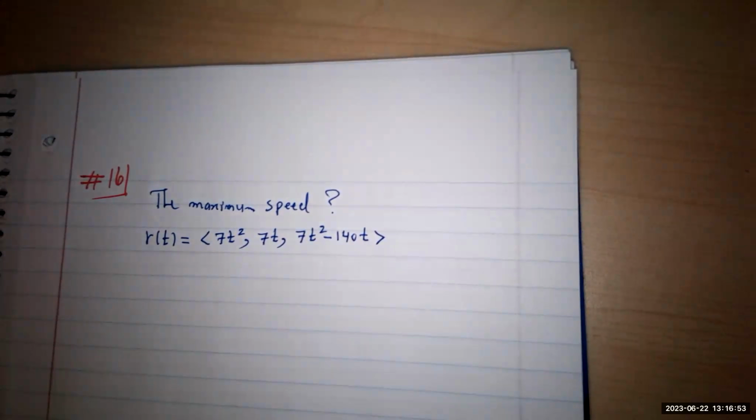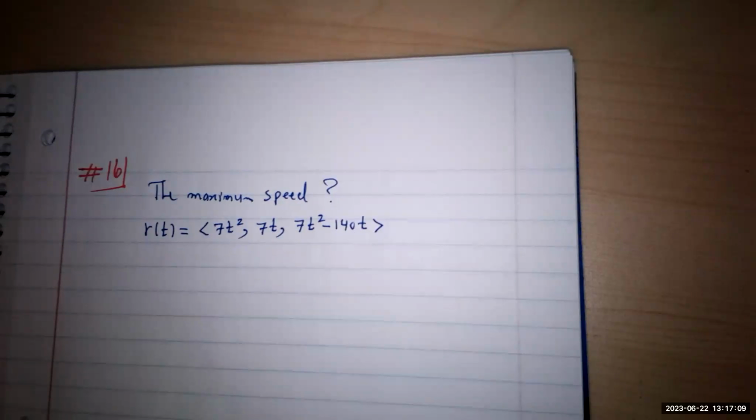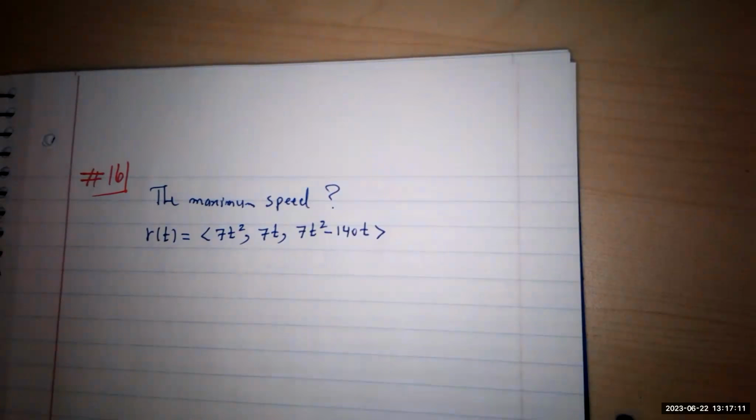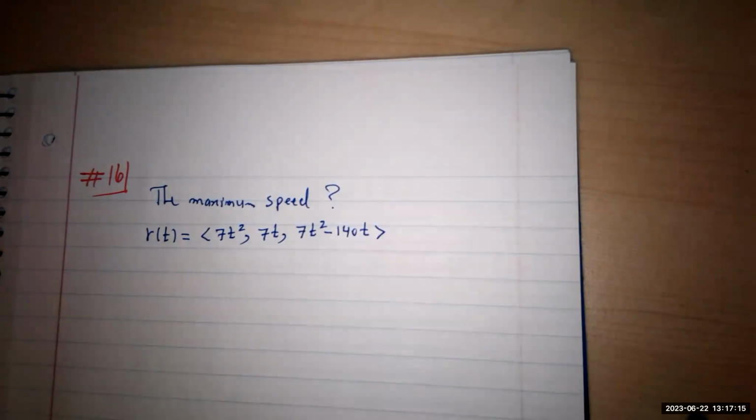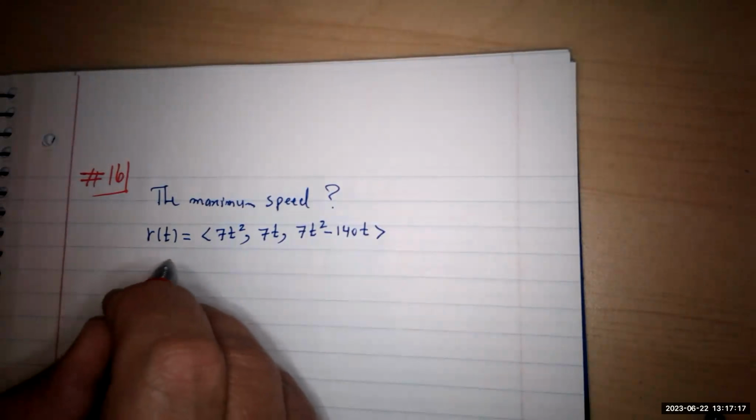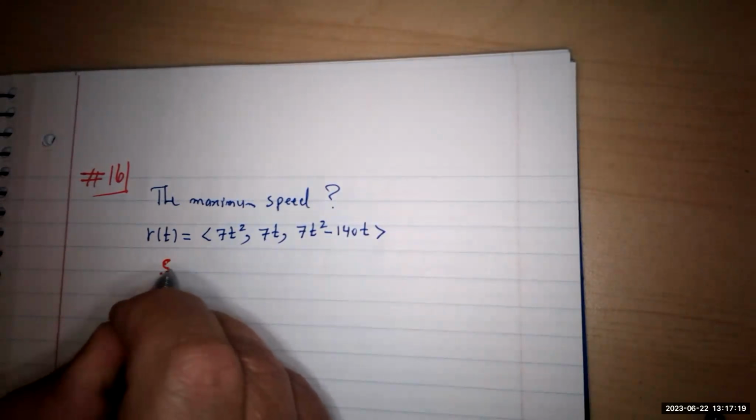Okay, so that's a moving object. They usually ask for the velocity, and then they ask you when the speed is going to be a maximum. You see, that's a question. So we have to go for the speed first. Okay, so the solution is going to be, remember the speed. This is it, a speed S of t.